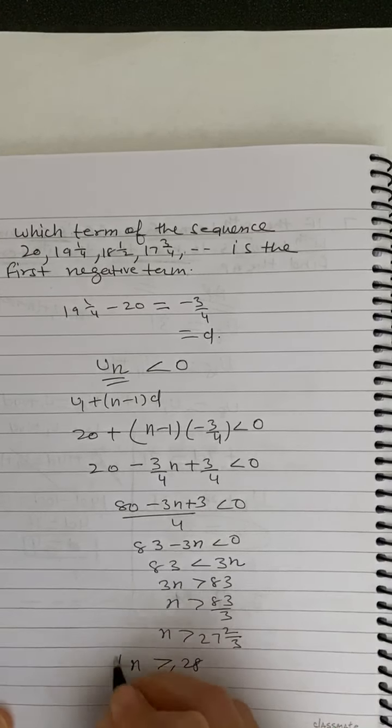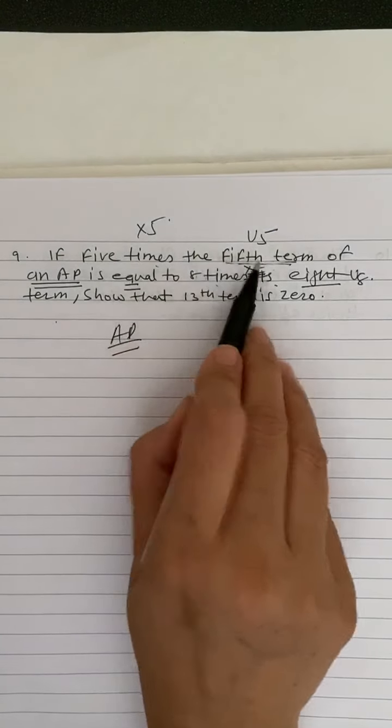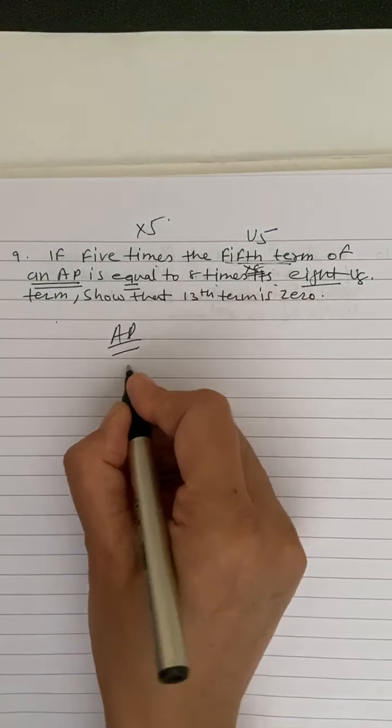Okay, so the next one is, if 5 times the 5th term of an AP, so it's an arithmetic progression, 5 times the 5th term is U5, 5 times means multiply by 5, is equal to 8 times its 8th term. So 8 times again means multiply by 8, and the 8th term is U8. So we need to set up this problem. So 5 times U5 is equal to 8 times U8. And you have to show that U13 is 0. This is what you have to show.